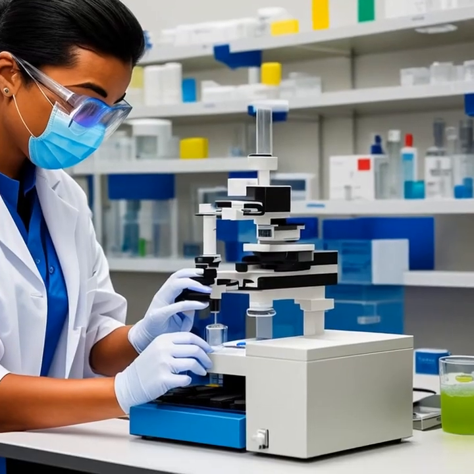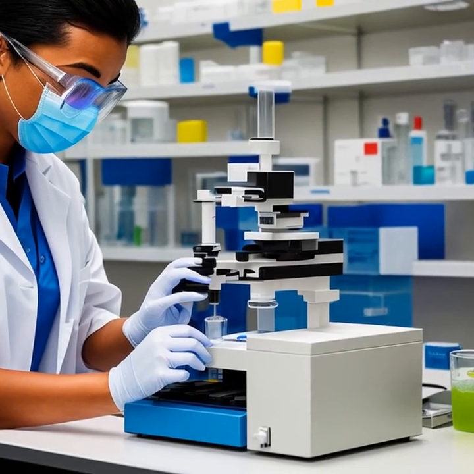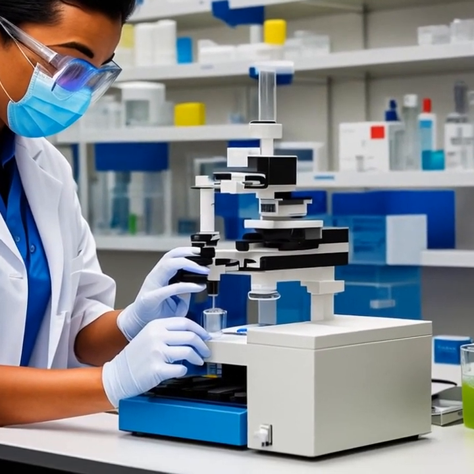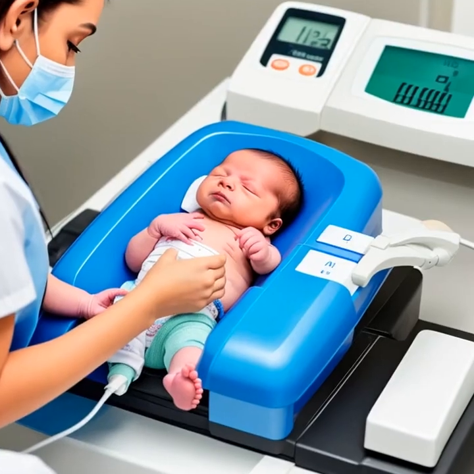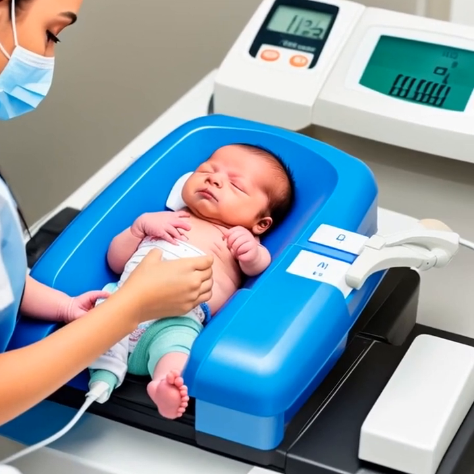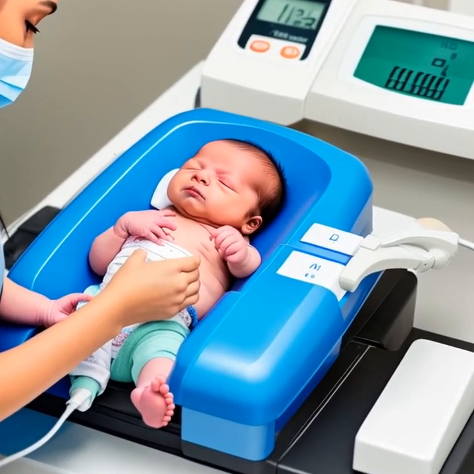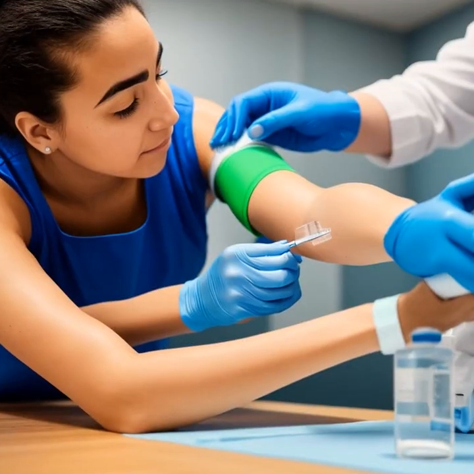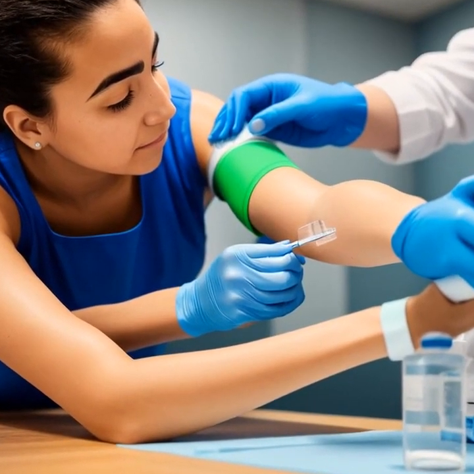Early diagnosis is crucial for managing this condition and preventing complications. There are several methods for detecting cystic fibrosis, including newborn screening, sweat tests, and genetic testing. First, let's talk about newborn screening.